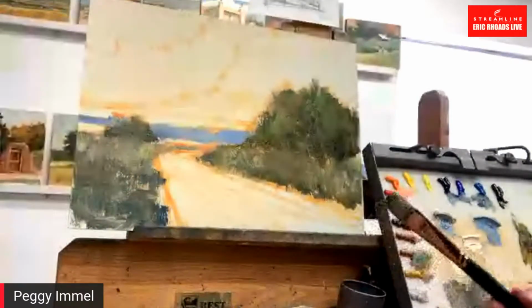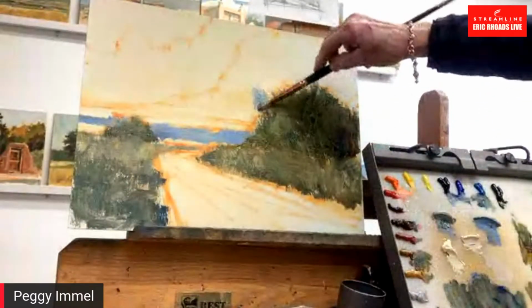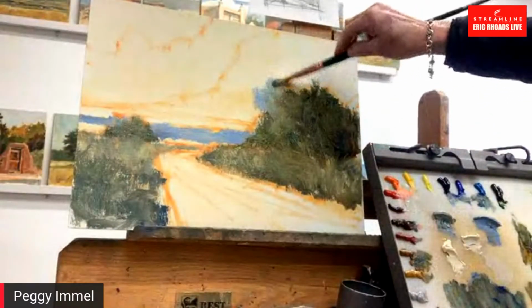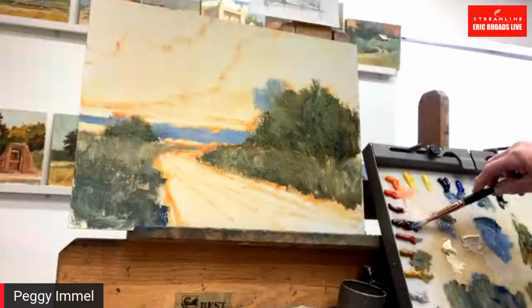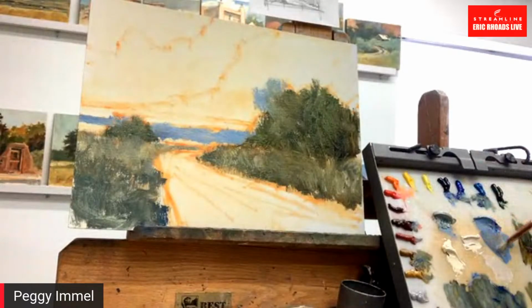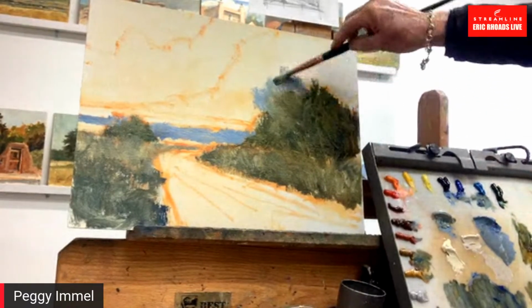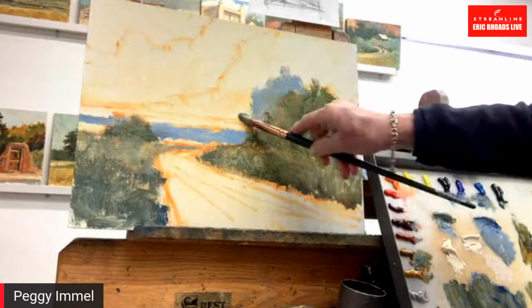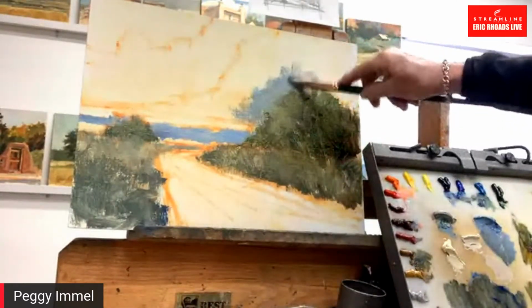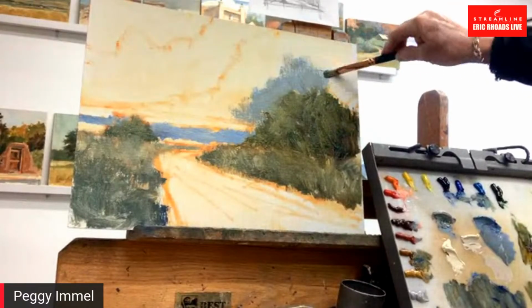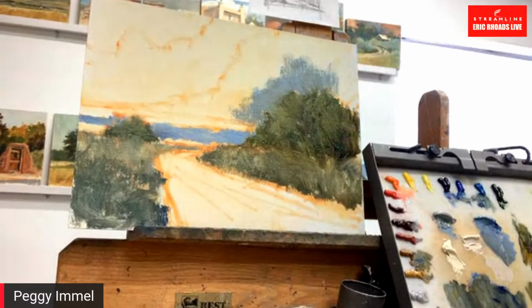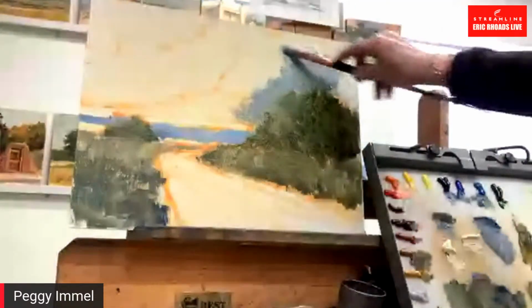All right, I'm going to go ahead and put some of these clouds in, lock them in. I'm using my dark cool gray. I'm going to add a little bit of transparent oxide red to that, just to darken it up and dull it down a bit and make it a little different than the mountains there.